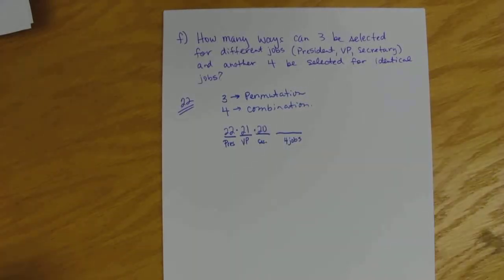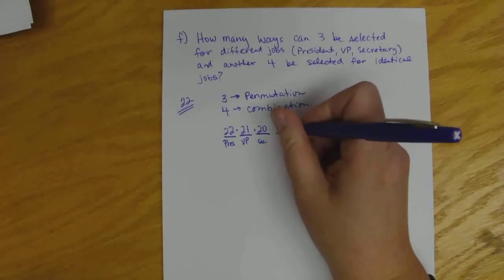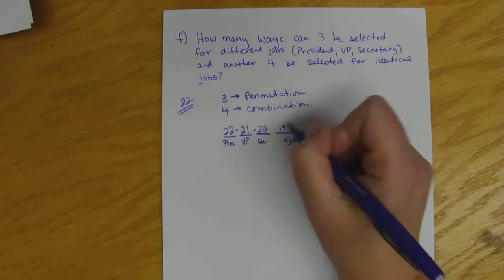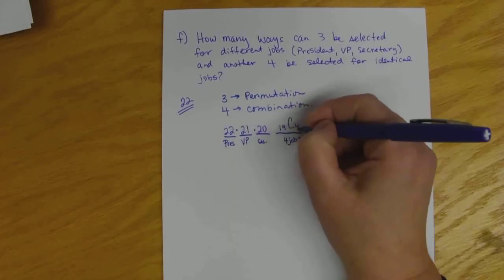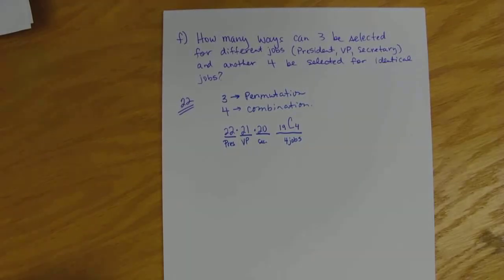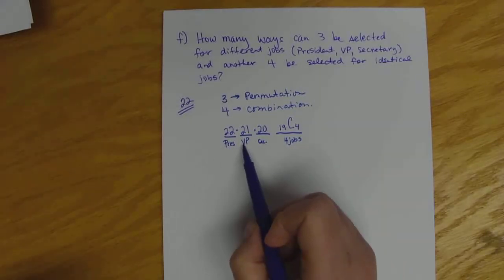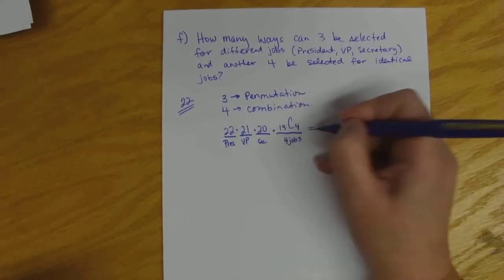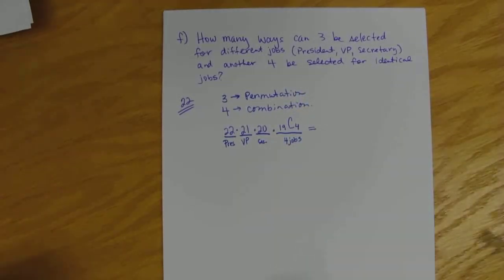How many people are left? There's 19 people left because we've used 3 of the 22, so there's 19 left, and we are choosing 4 for that. And it's president and vice president and secretary and 4 more jobs. Okay, so we would do this.